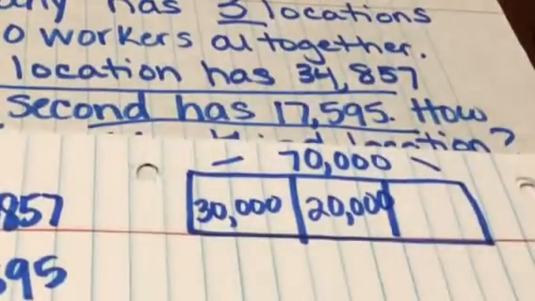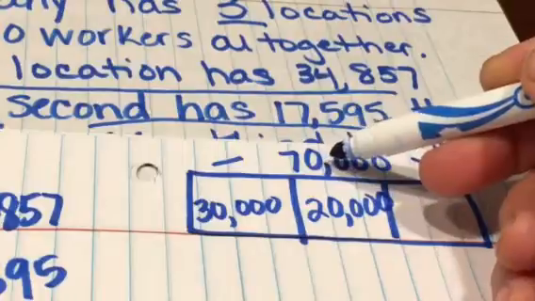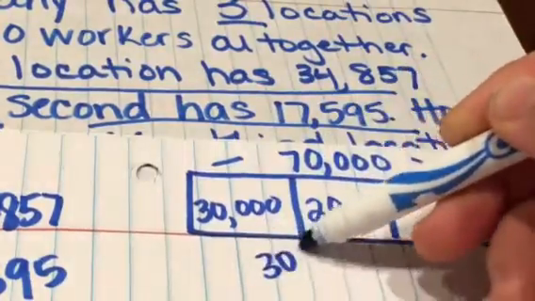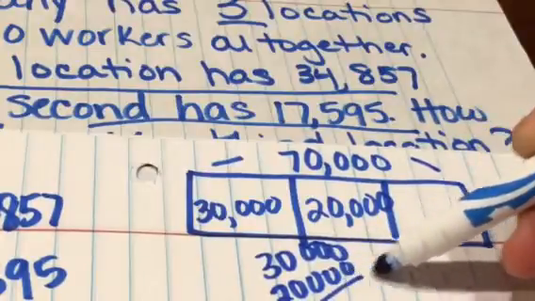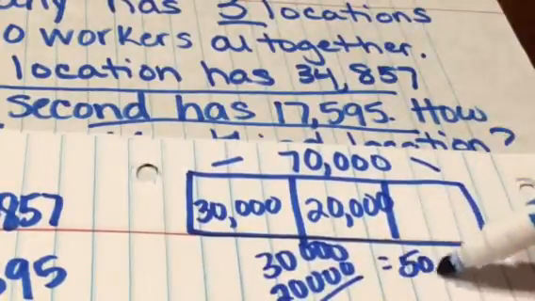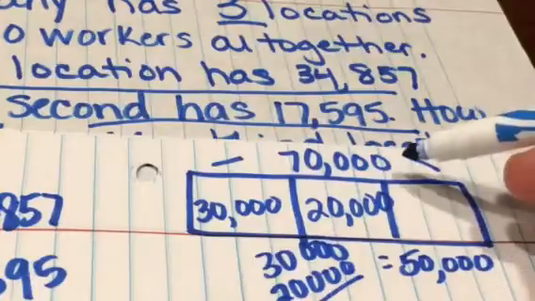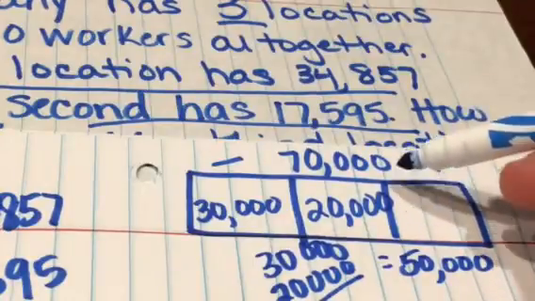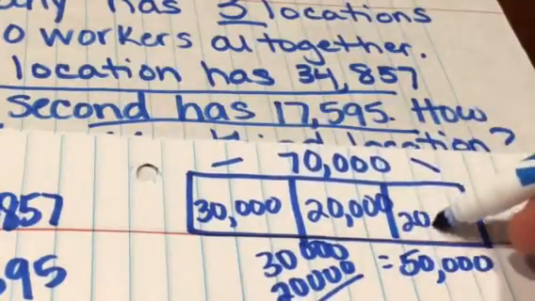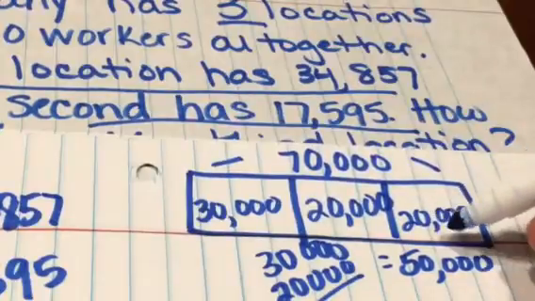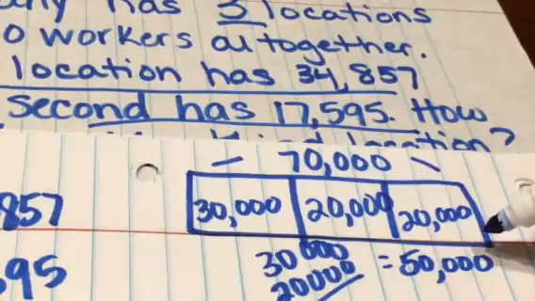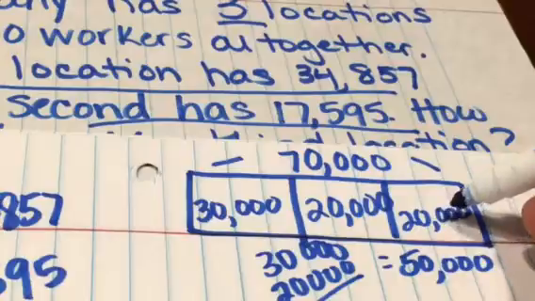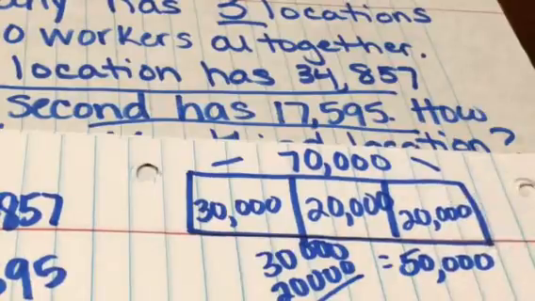So if we look at it, we know we need to get to 70,000. I have 30,000 and I have 20,000. So I add that together and I get 50,000. About how many more do I need? About 20,000. So we can estimate that our answer is going to be something close to 20,000. Okay? And when we do that, we're going to find the exact answer to see how close it is to 20,000.